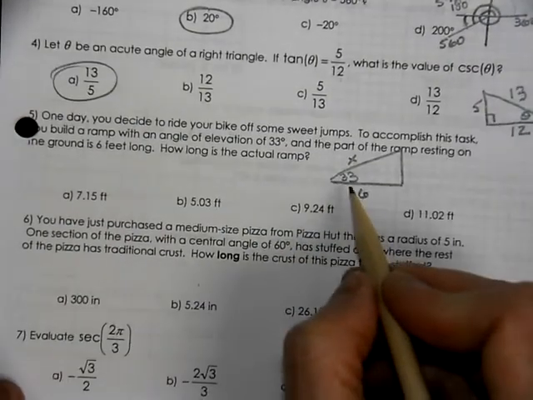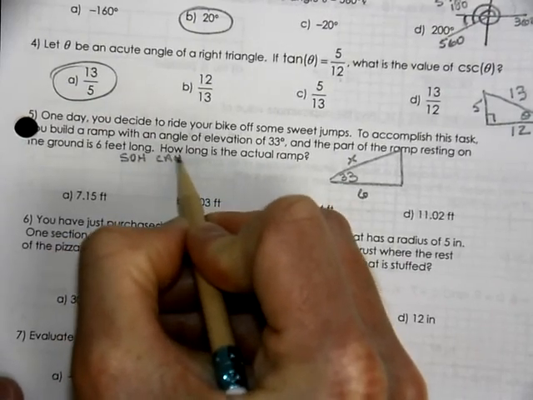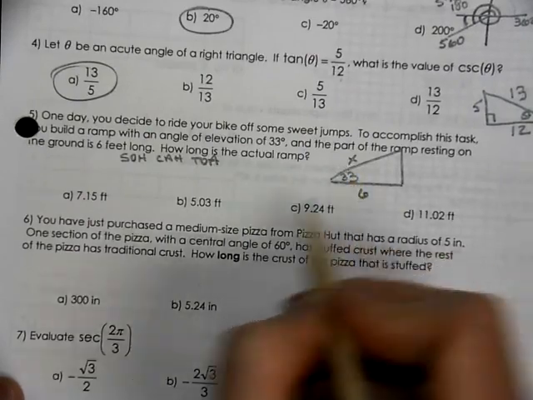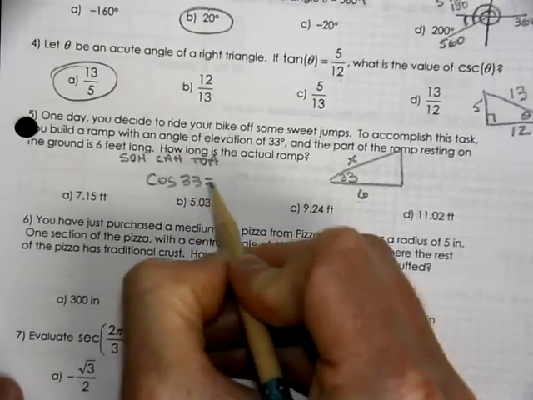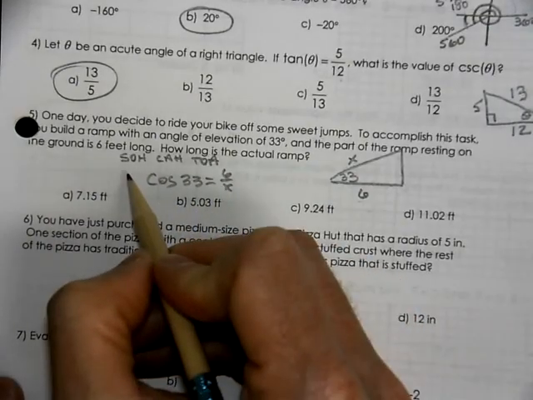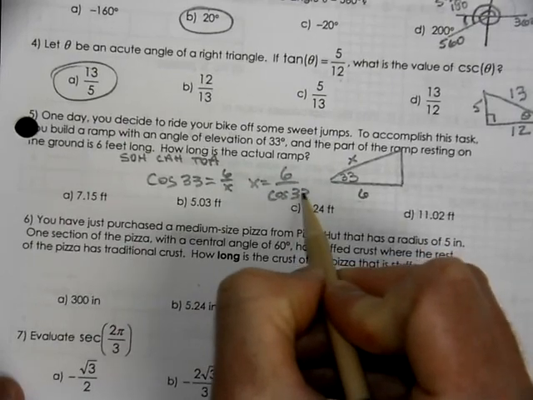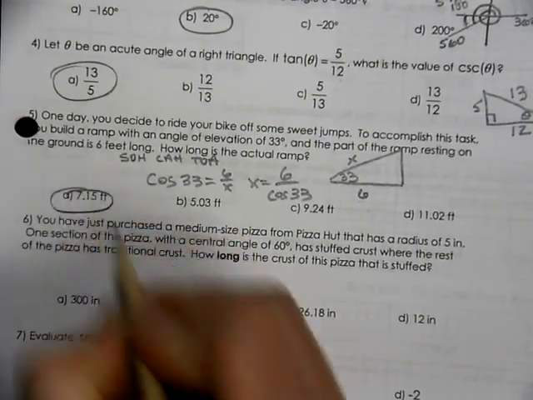So as you look here, we're going to use SOHCAHTOA. Knowing that we're going to use adjacent over hypotenuse, we're going to say that cosine of 33 equals adjacent over hypotenuse. We multiply by x and divide by the cosine of 33. So using our calculator, be sure you're in degree mode, we get 7.15. And that would be part A.